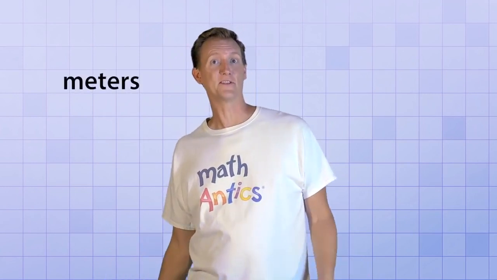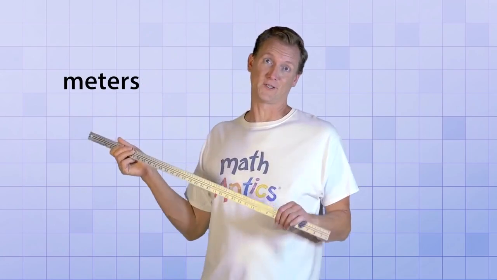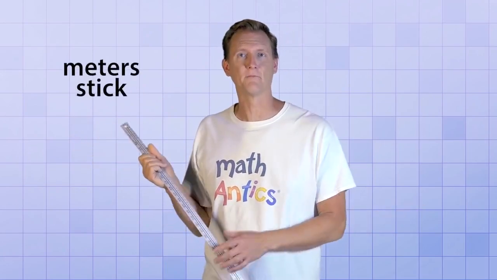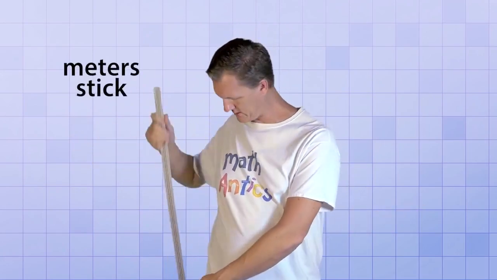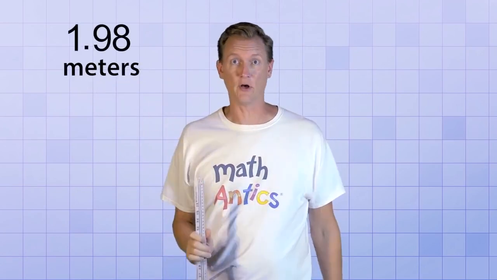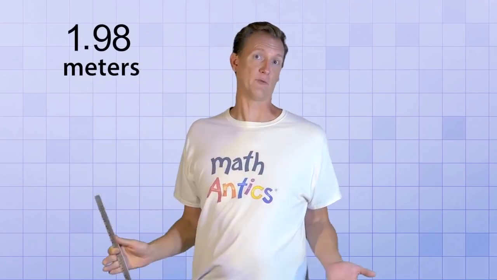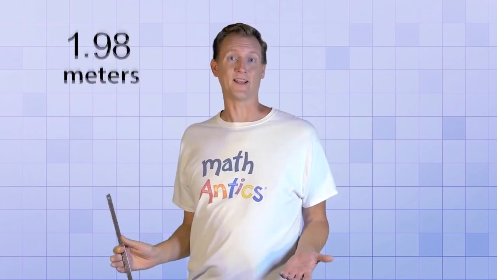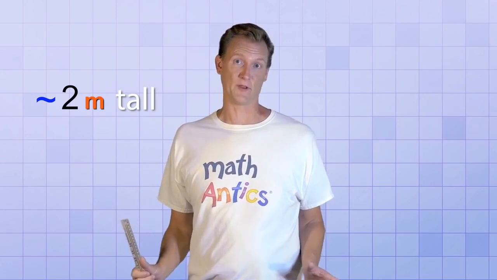But what if I choose a unit that's somewhere in between, like plain old meters? A meter is as long as this stick, which is why I like to call it a meter stick. And if I use it to measure my height, I'd be 1.98 meters tall, which is just a hair shy of 2 meters. So it would be fair to say that I'm about 2 meters tall, which is a nice, easy number to work with.